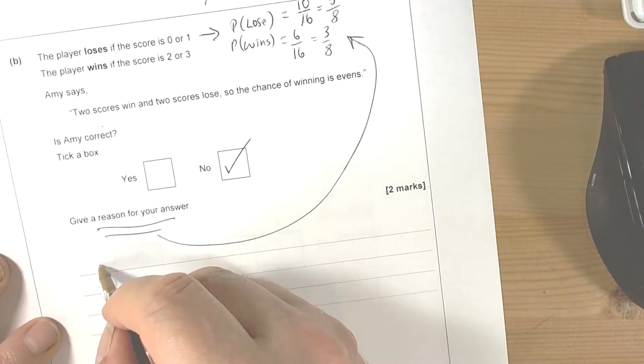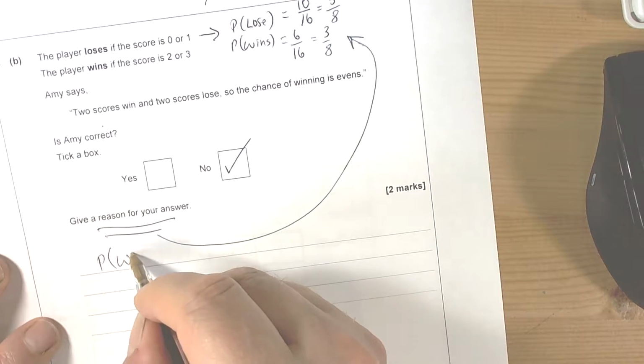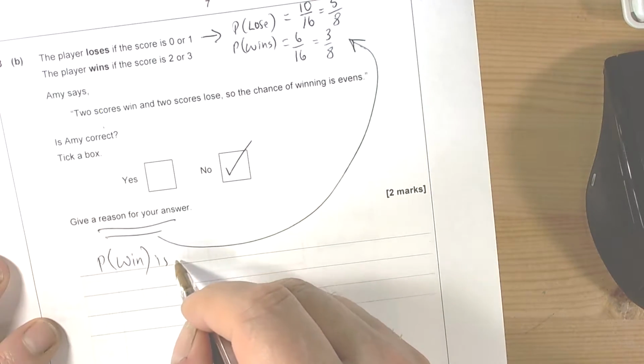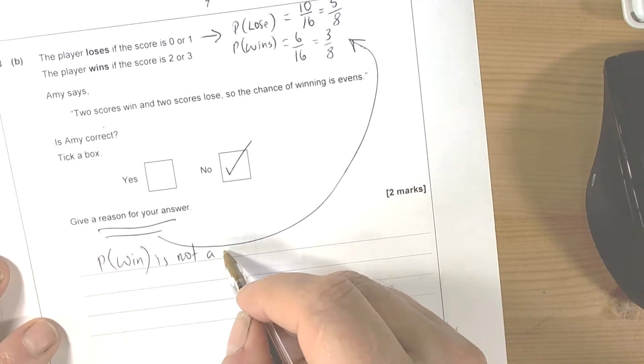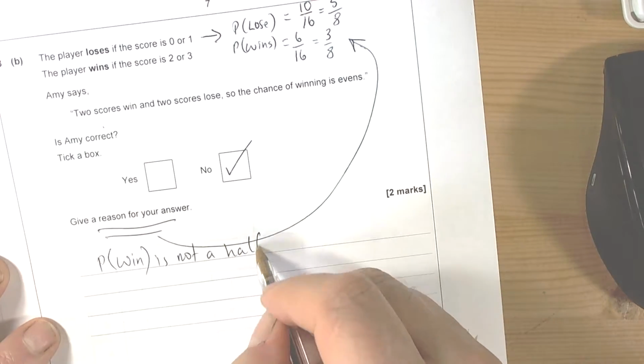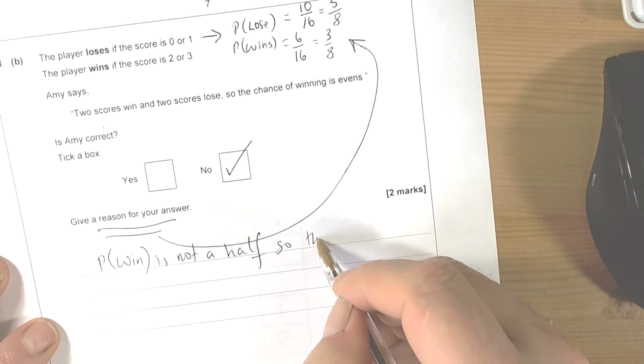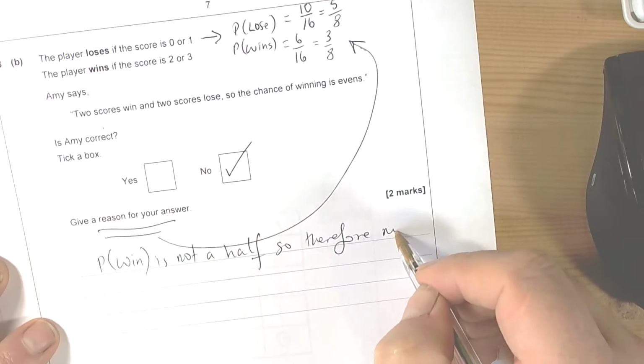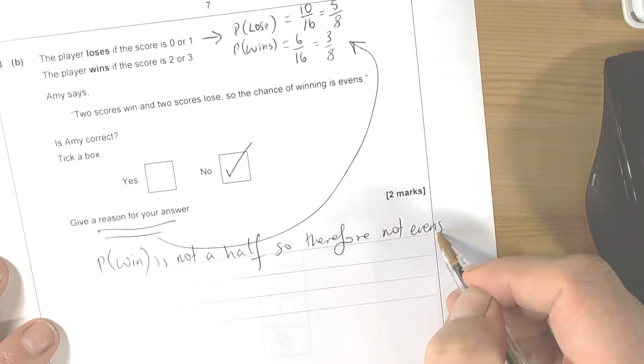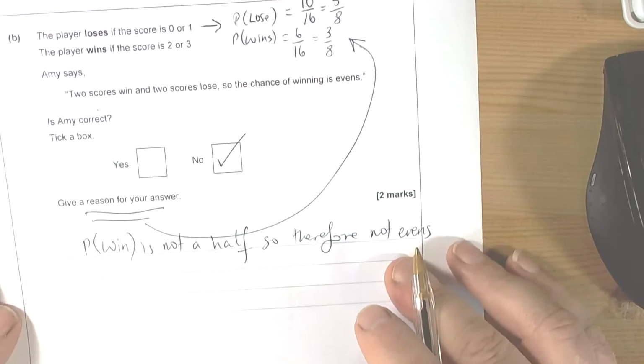And we'd finish off by saying something like the probability of winning is not half. So therefore not evens. Okay, so that's how we'd answer that question.